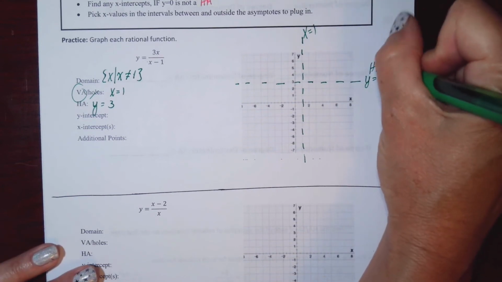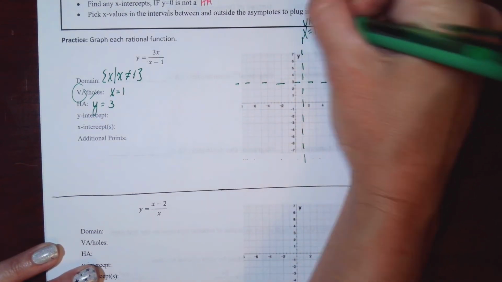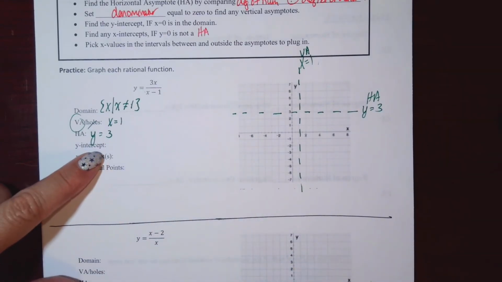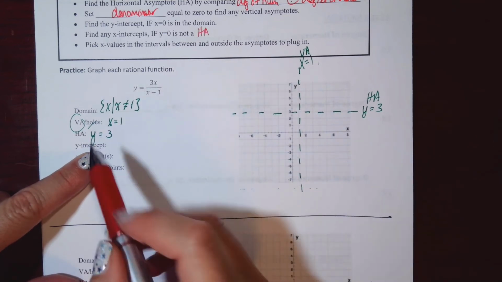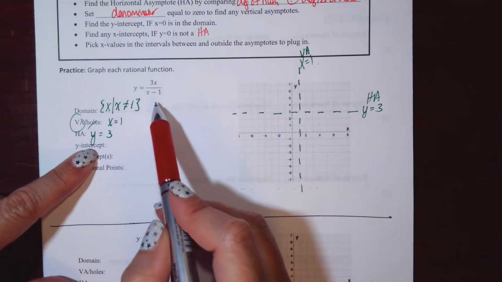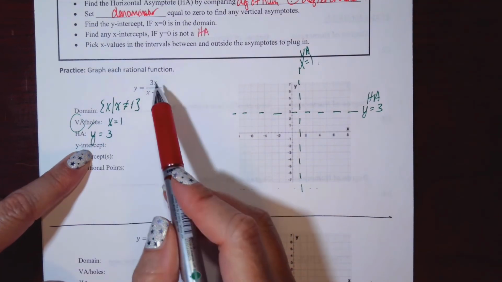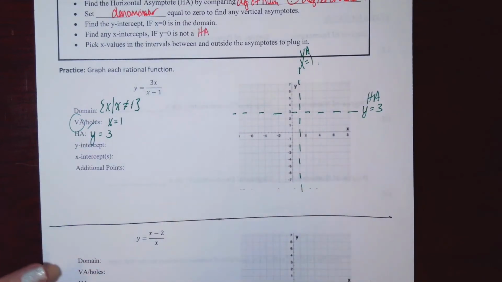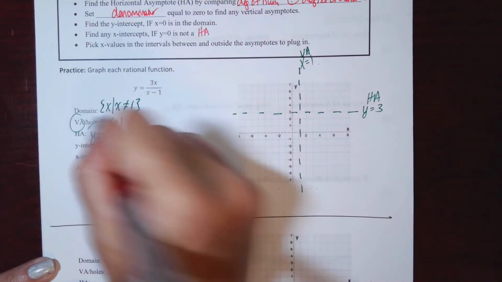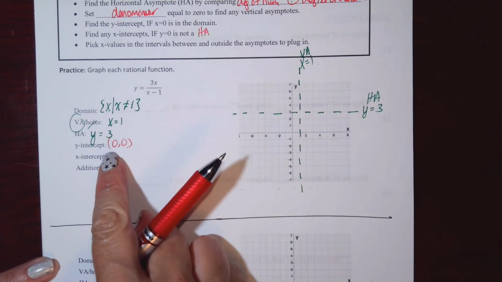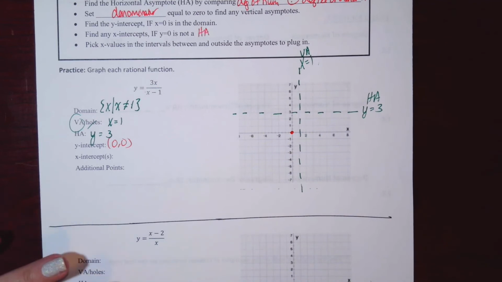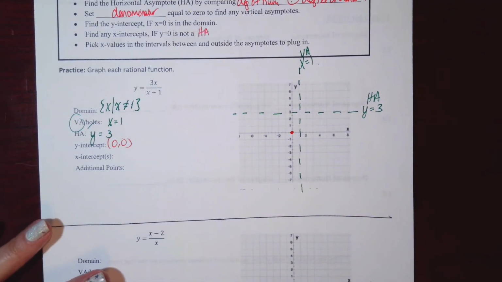There's my horizontal asymptote there, vertical asymptote there. Can I find a y-intercept? Well, x equals 0 is part of my domain, so we're good. So if I plug in 0 for x, I get 0 over negative 1. 0 over anything is just 0. So my y-intercept is 0, 0. And you know what? 0 here, 0 there. That origin is both my y-intercept and an x-intercept.